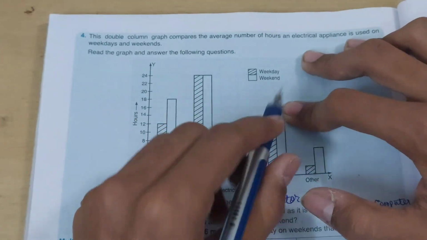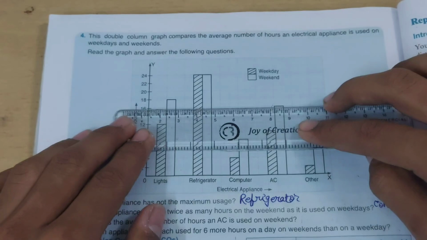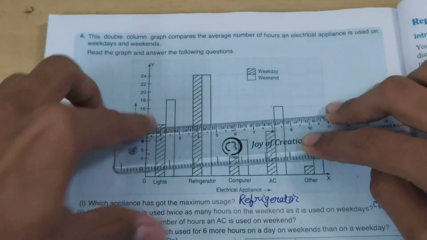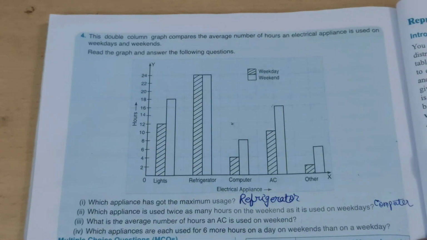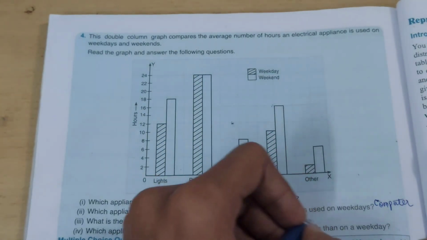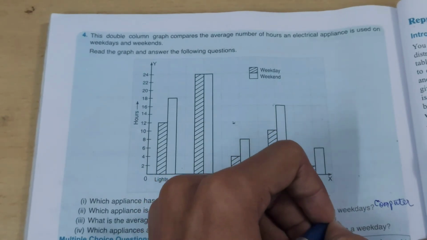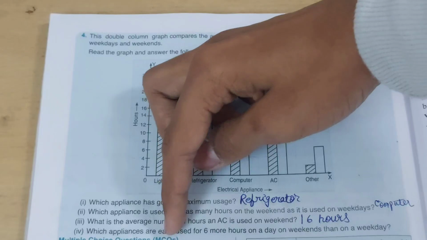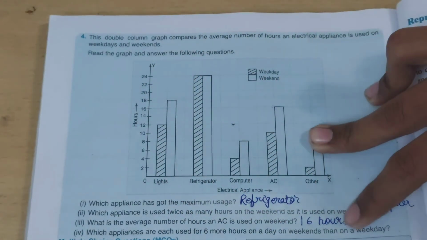If I draw a straight line with the help of my ruler till here, you can see that it is coming at this point. This is 16 hours. So you can write it down that AC is used on an average on the weekend for 16 hours. Pretty easy.